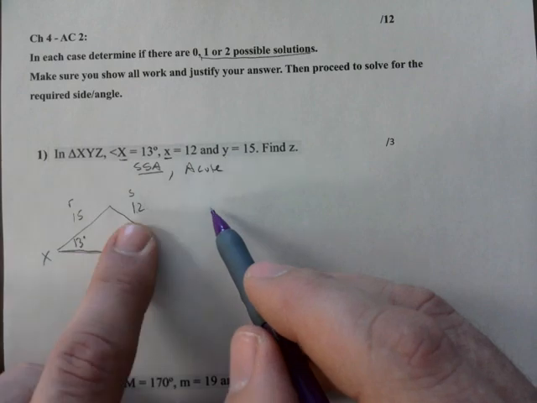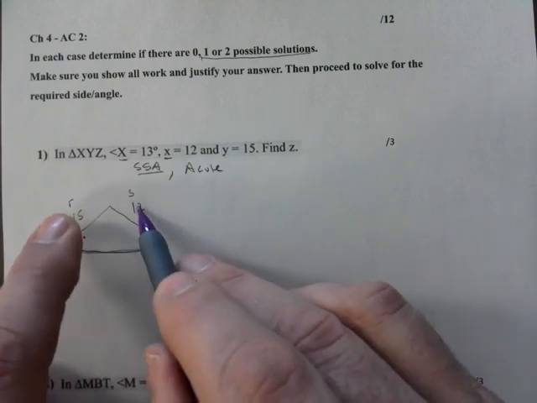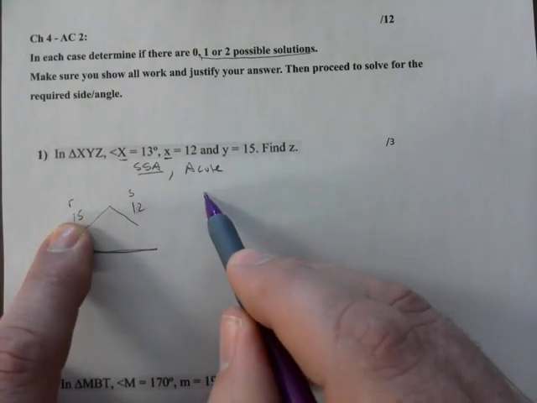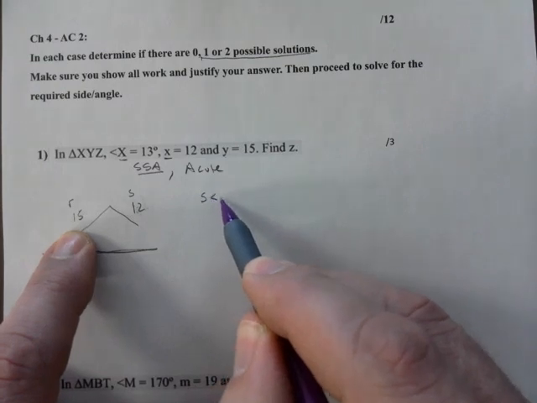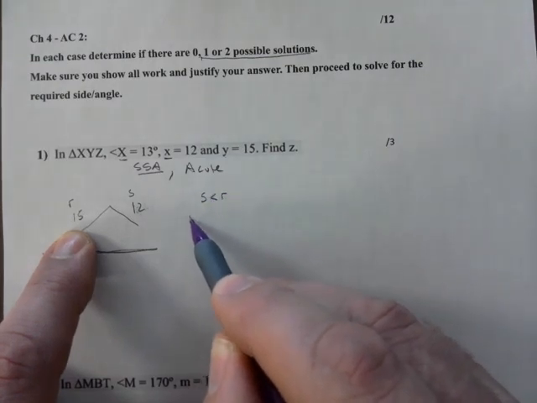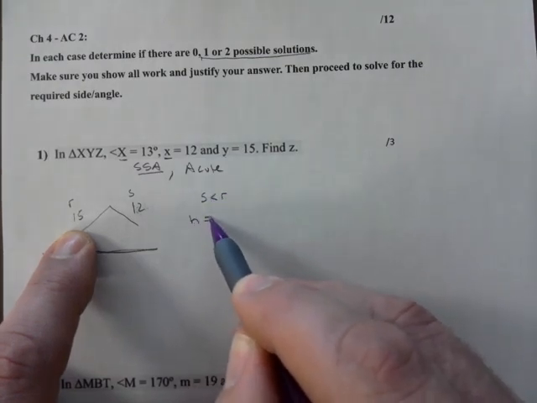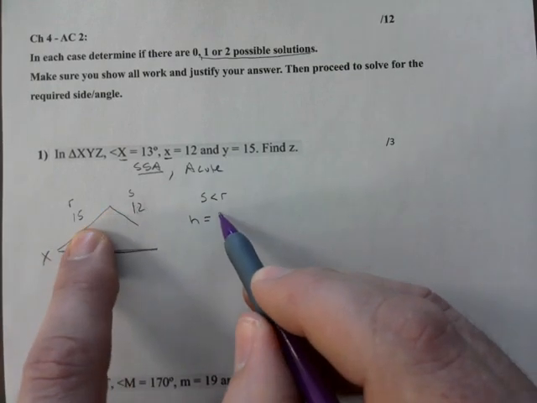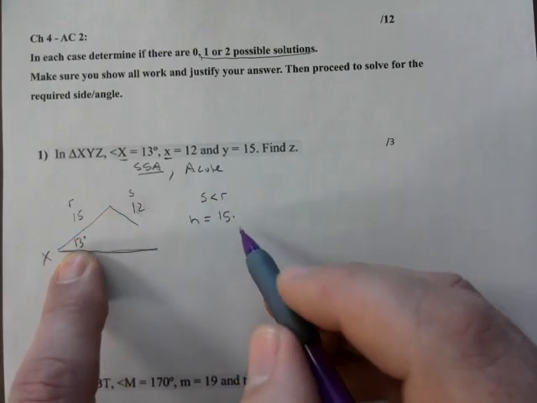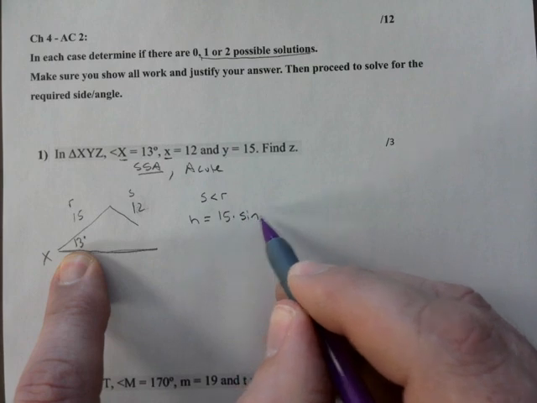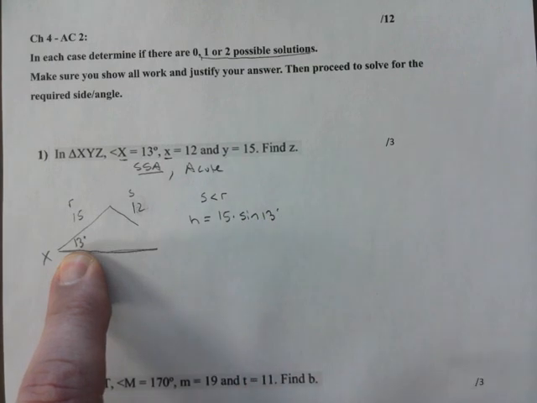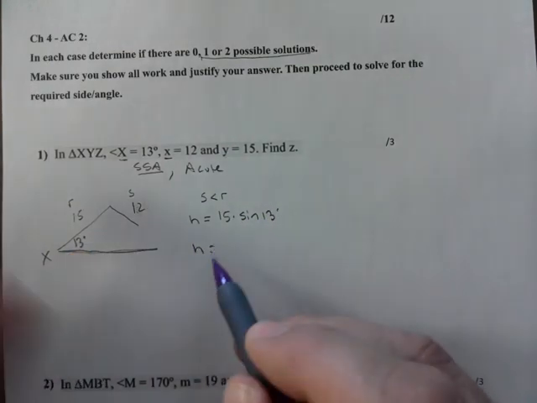So first thing you want to look at is compare these two. String is less than rod, therefore I need to find the height. And the height is always this slanted side, the side that's touching the angle in question, or the angle provided, I should say. So it'll be 15 times sine of 13.